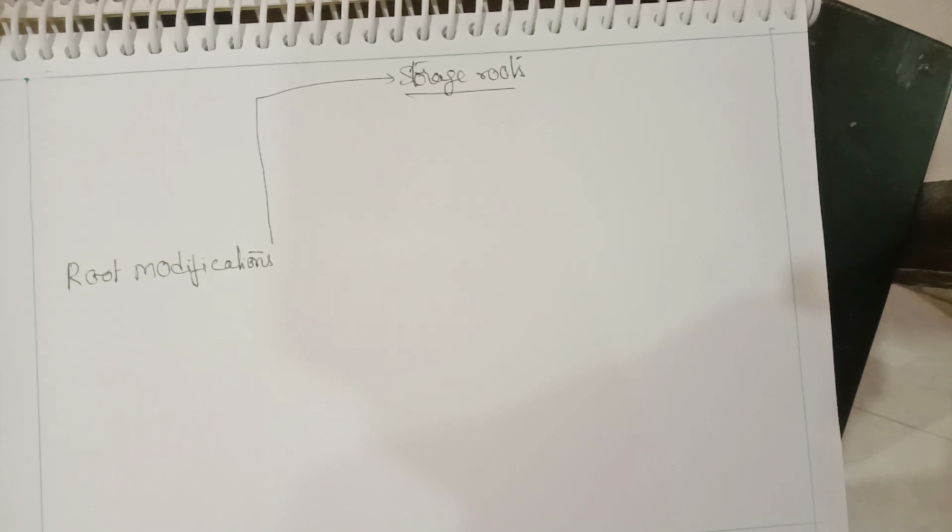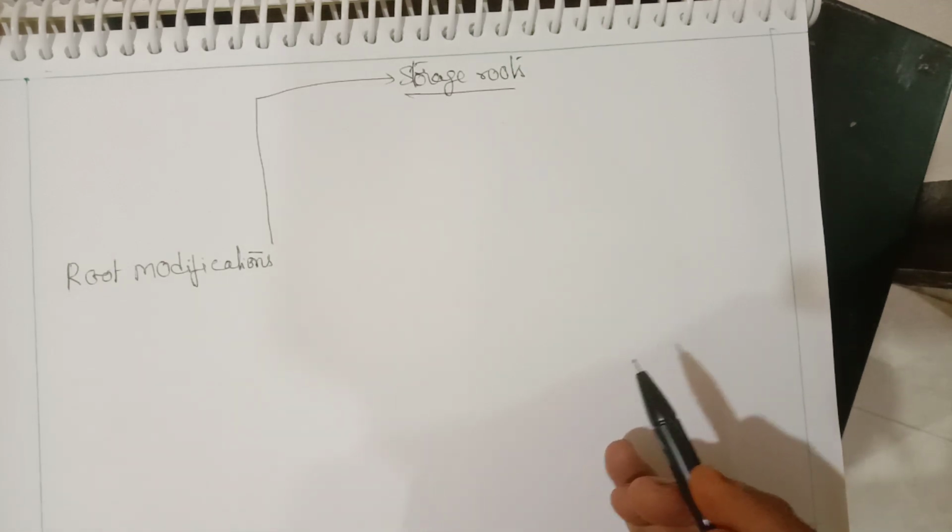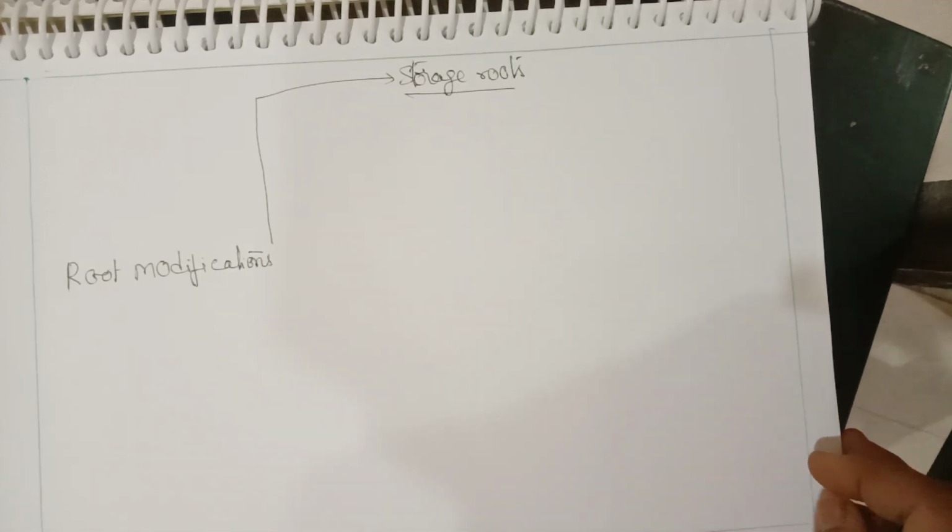So we'll just come to the topic. Root modifications, different types. We find different types of root modifications, like storage roots, mechanical roots, or roots that perform photosynthesis. So we have different types of root modifications.